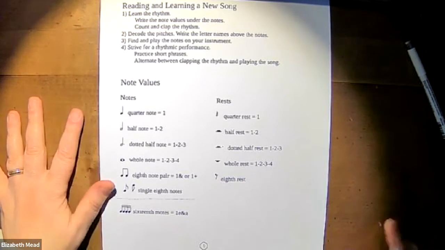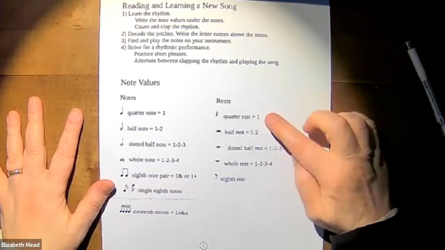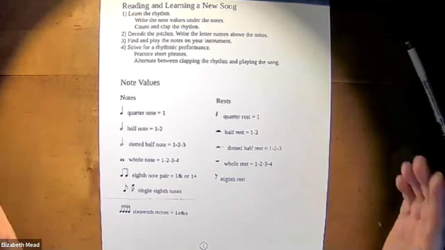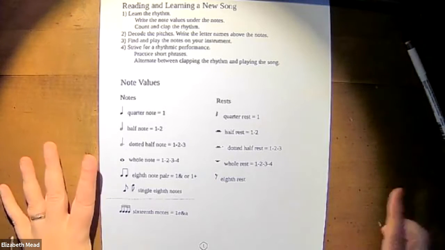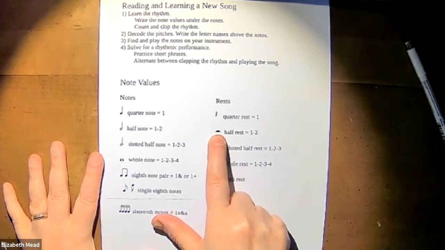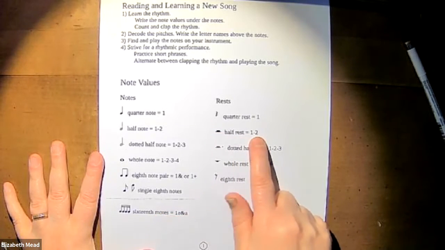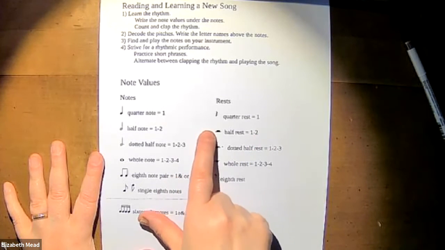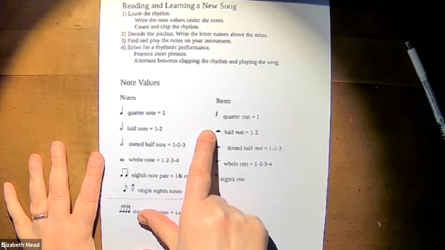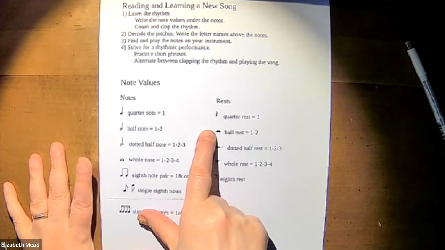Okay, now quarter rest equals 1. Rest, rest, rest. When it's this little dash sitting above the line, 1, 2. Now, when I was a very young piano student, my piano teacher said, think of that as being a top hat.